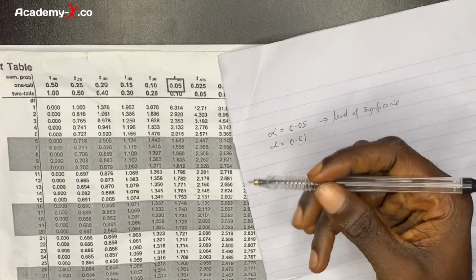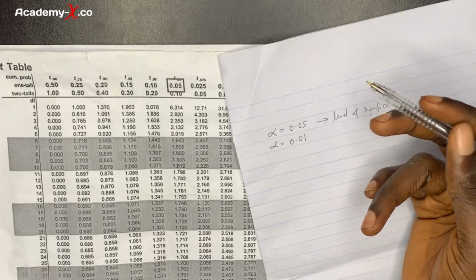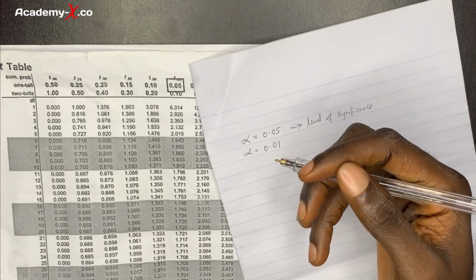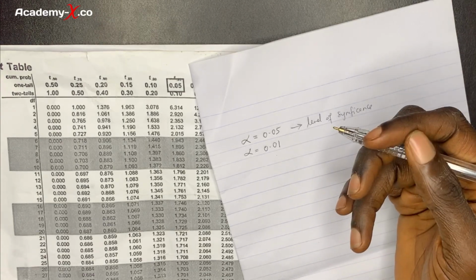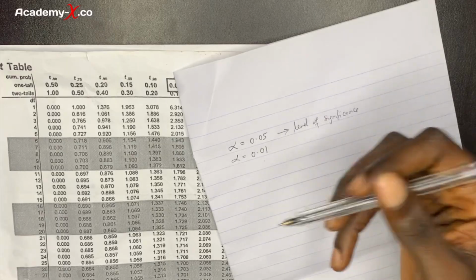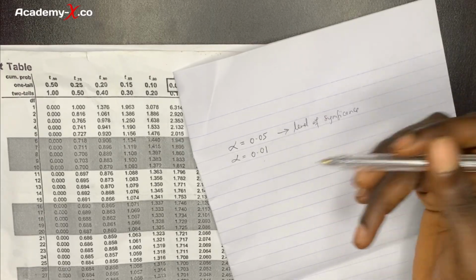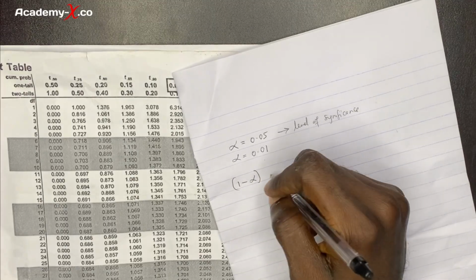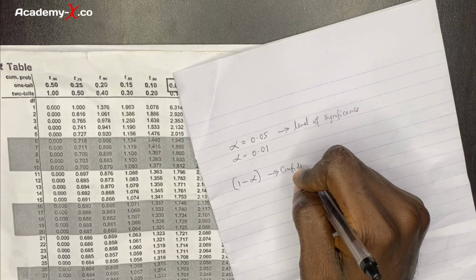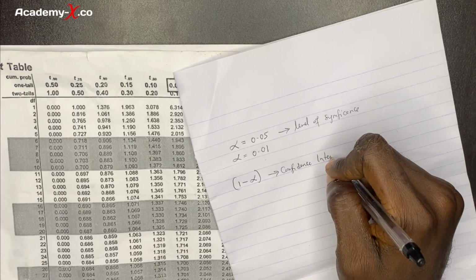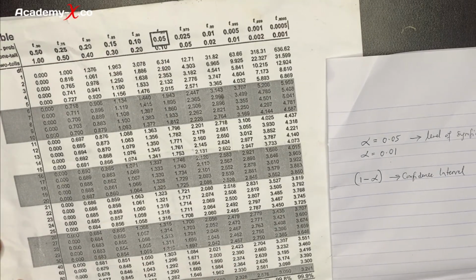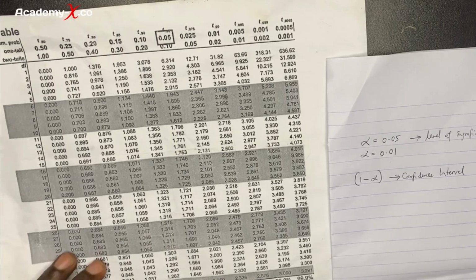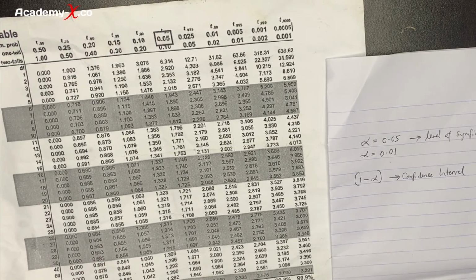For example, if you are trying to do a test of hypothesis and you are told your confidence interval, that is to what degree you are certain of your test or of your results, measured in percentage, it's 1 minus alpha. This is your confidence interval. In the table, as you can see here, it's given to you as your confidence level. You have 0%, you have 50%, you have 60%, all the way to 99.9%.